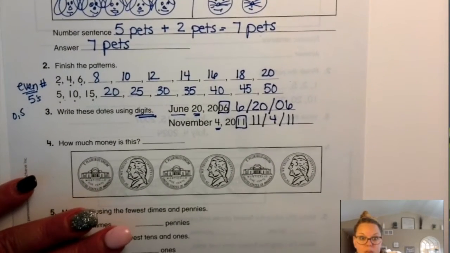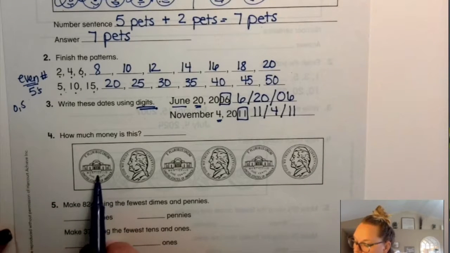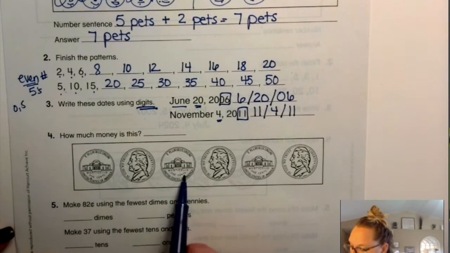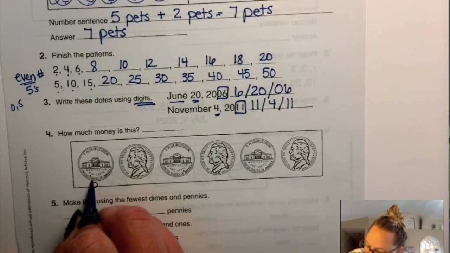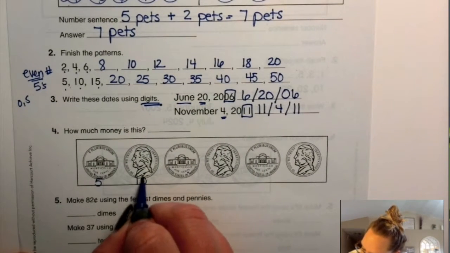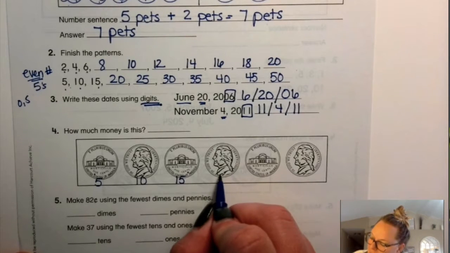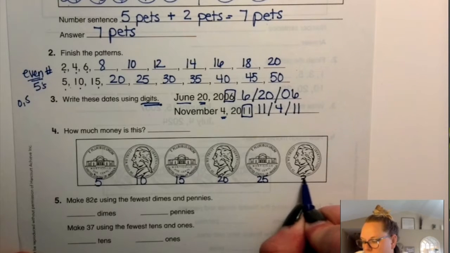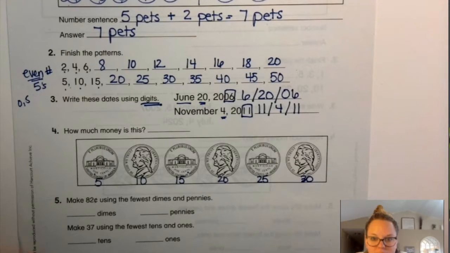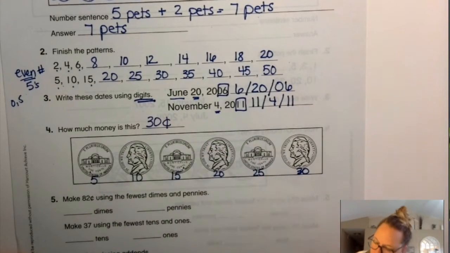All right. Number 4. How much money is this? You can see that these are all nickels. We're counting by fives. So we're going to count by fives. 5, 10, 15, 20, 25, 30. So how much money is that? It's 30 cents.